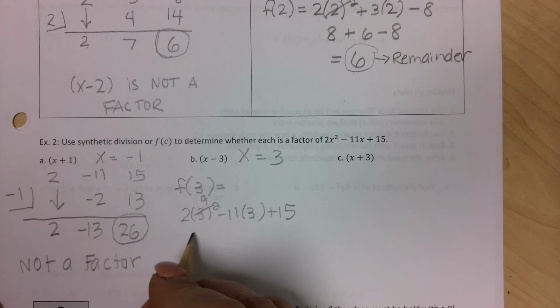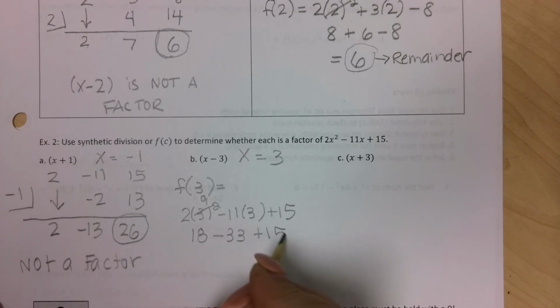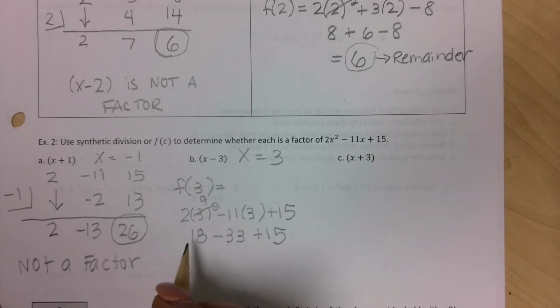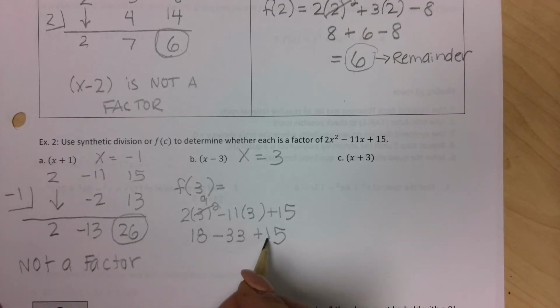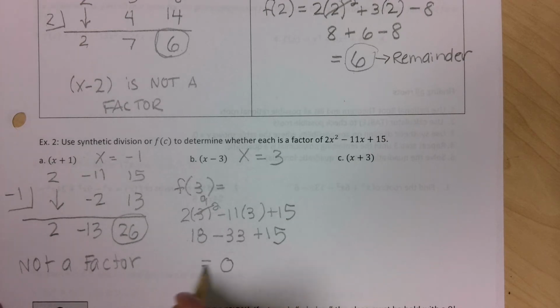So we have 9, 18 minus 33 plus 15. 18 plus 15 is 33, minus 33, so we get 0. Therefore, we can conclude that x minus 3 is a factor, since we have a remainder of 0. You go ahead and try letter C.